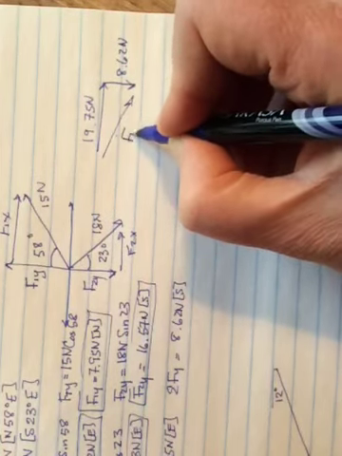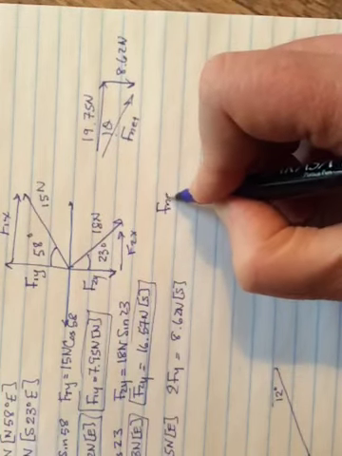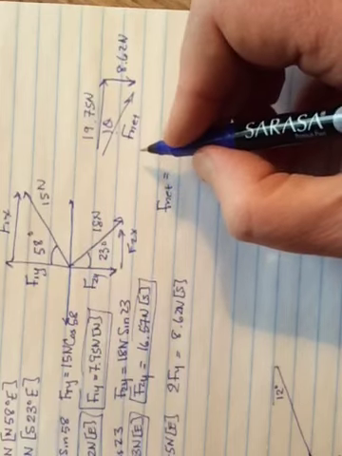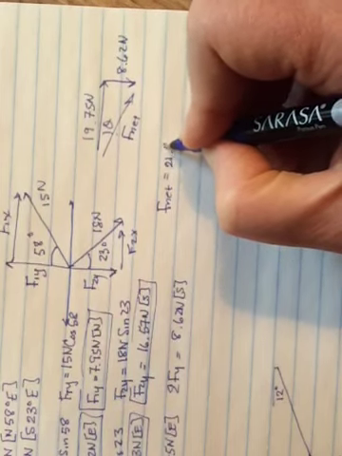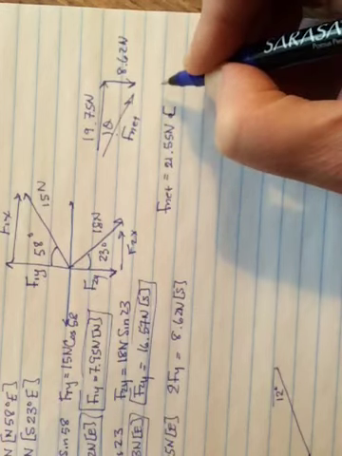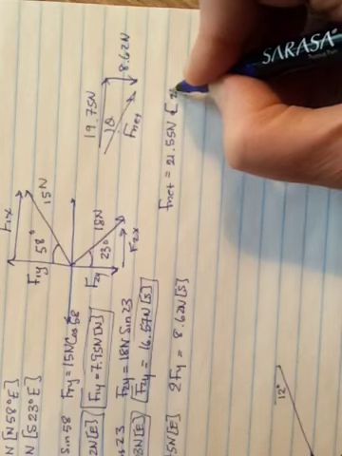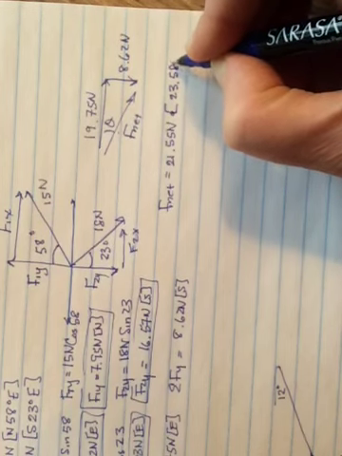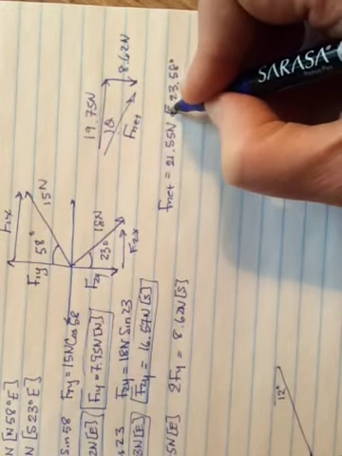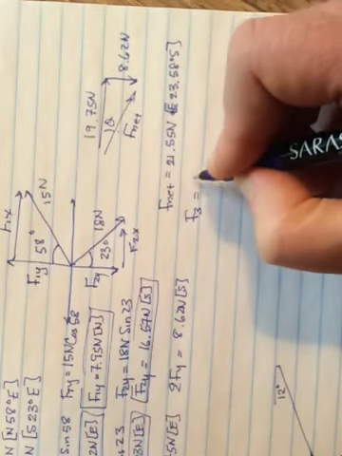Here is your F net, here is your theta, square them, add them together, take the square root, 21.55 newtons, and the angle will be 23.58, I think, 23.58.